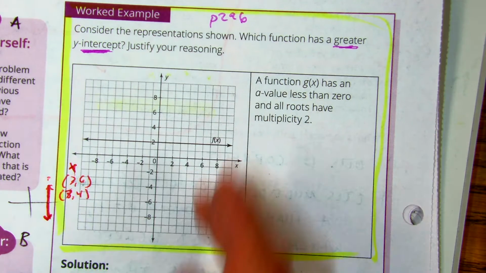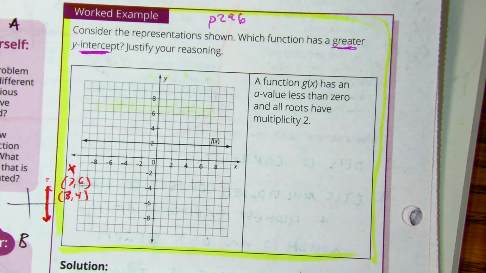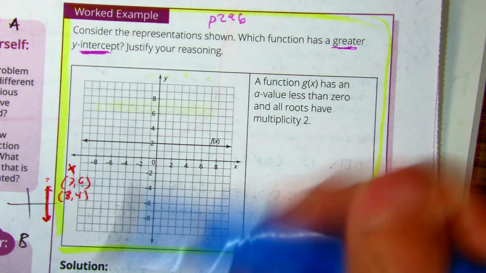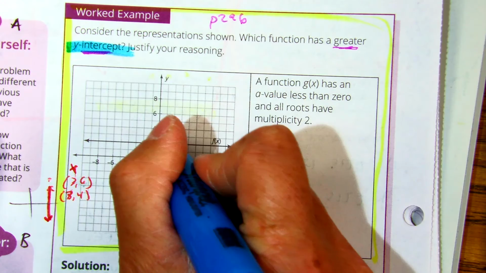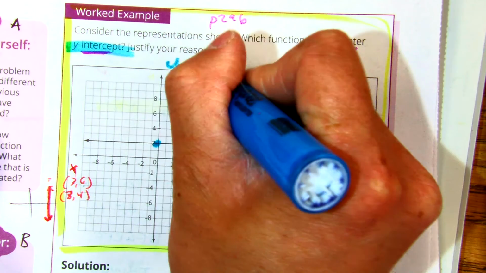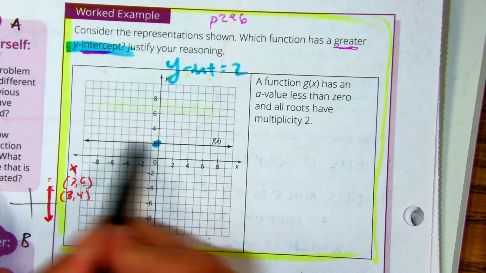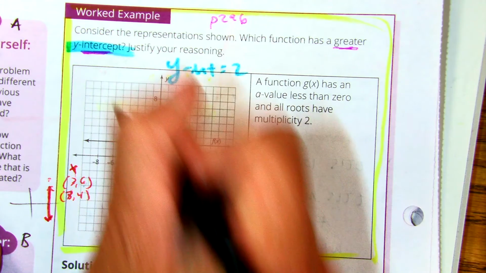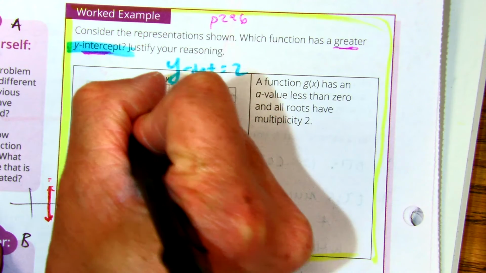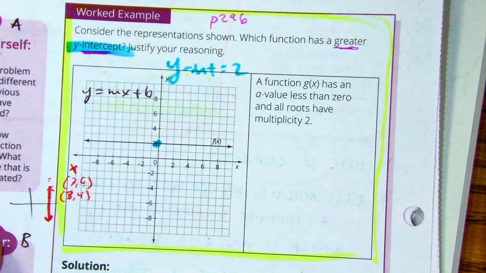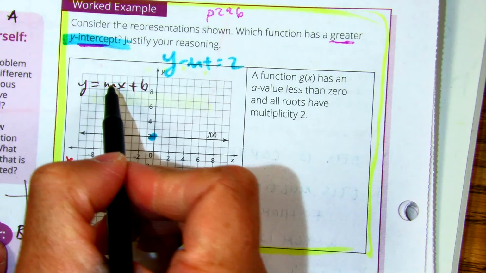Alright, put your finger on the y-intercept for this one. Our y-intercept is 2. Now, this one tells us you have a constant, it's called. If you think about it, it's actually a linear function. And basically you have no slope.